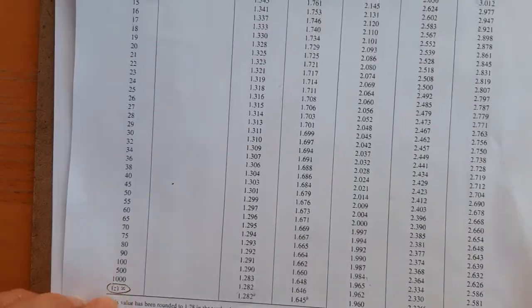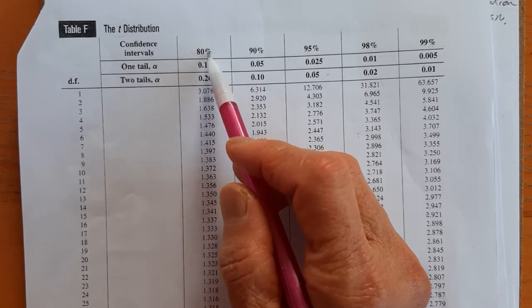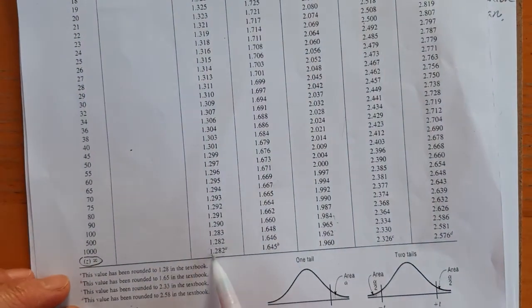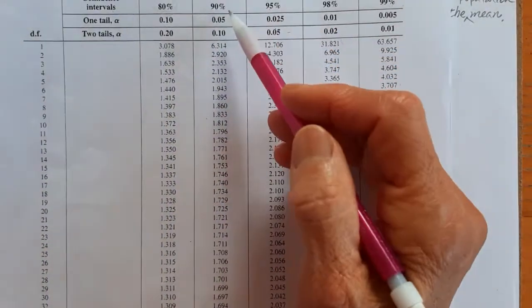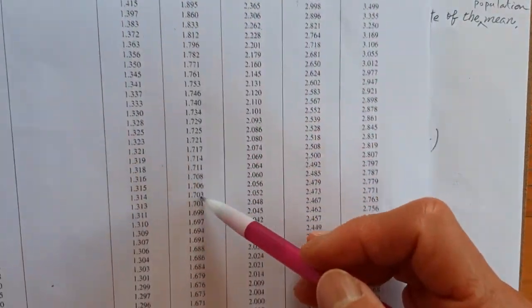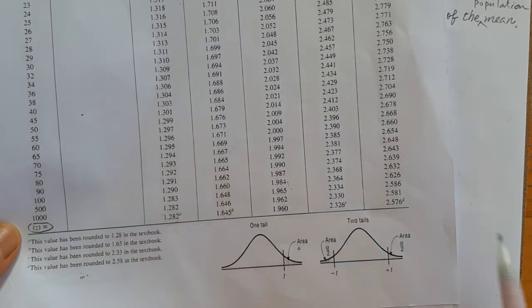So from here, if a confidence interval asks you for 80%, then the Z score on the bottom is 1.282. If it asks for 90%, then the Z score on the bottom of this table is 1.645.